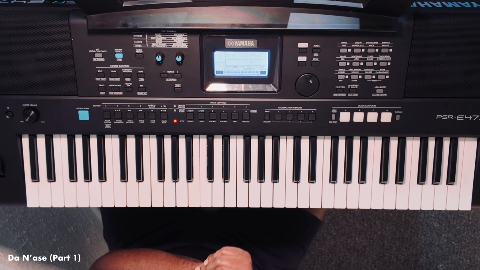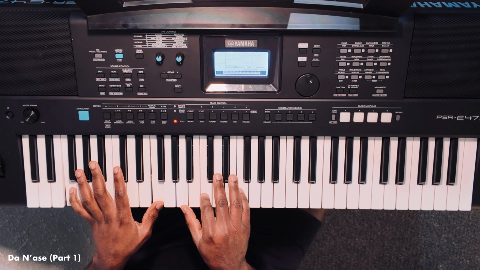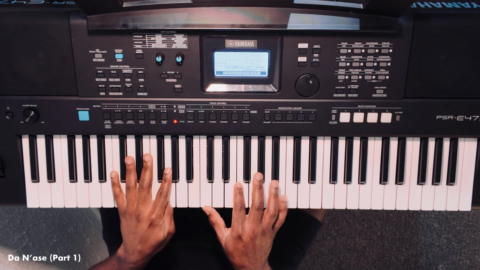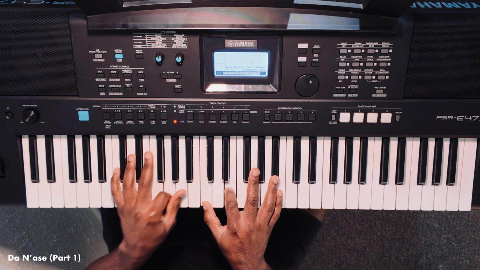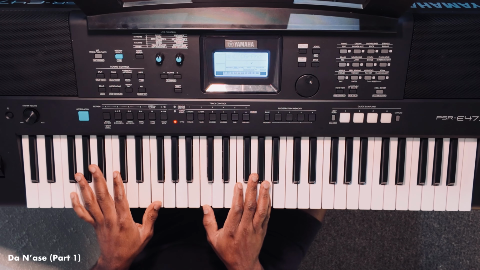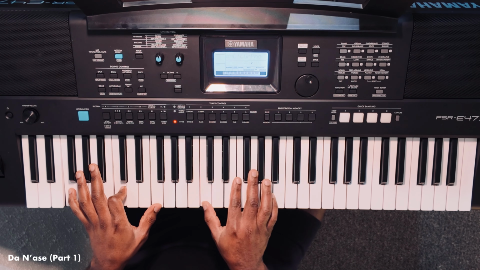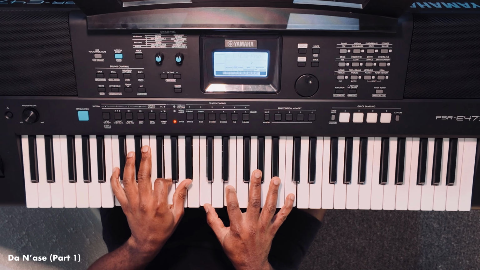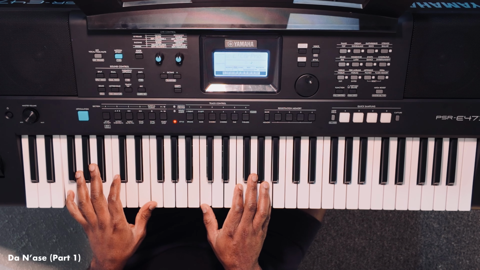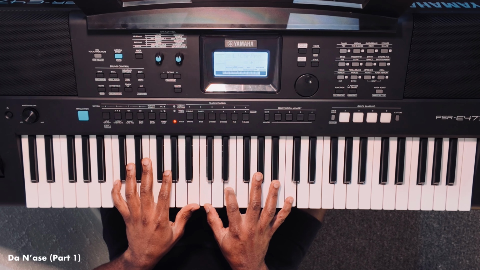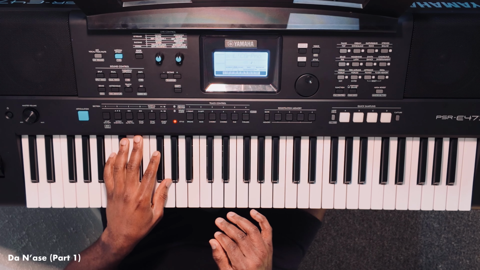It gives it a very subtle change. Okay, so this one is so and re, okay.